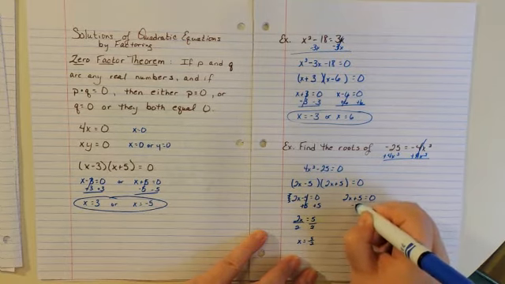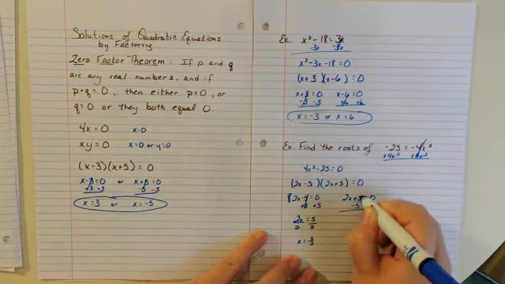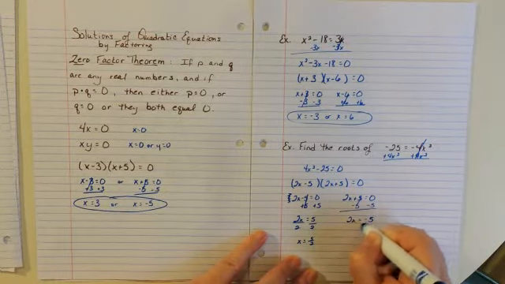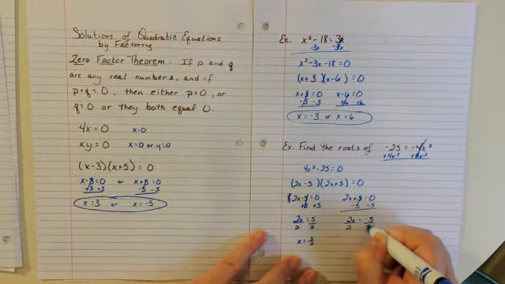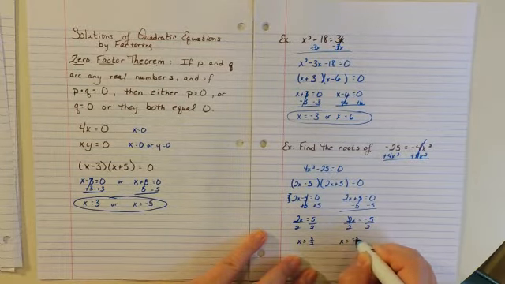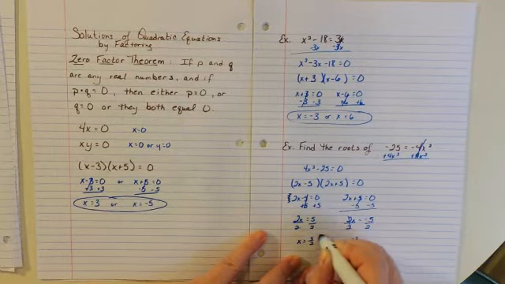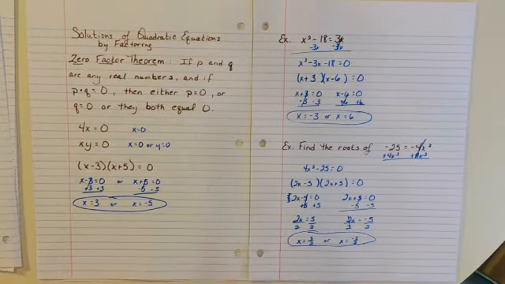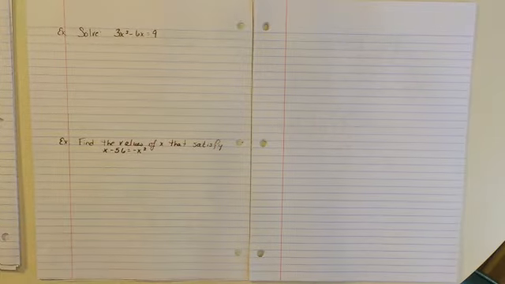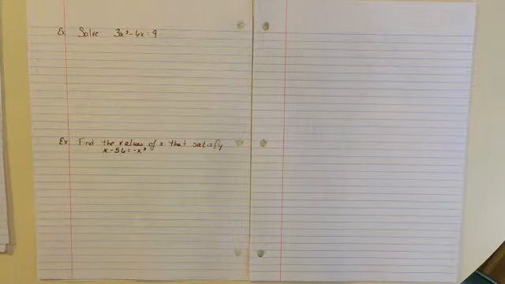Okay, on this side we're going to subtract 5 from both sides. We get 2x equals negative 5. Divide by 2. And x equals negative 5 halves, and that would be your answer. Okay, here are two more. And at the end, when we find the answers, we're going to go back and check them. You guys, you need to be checking your answers to make sure they're true.